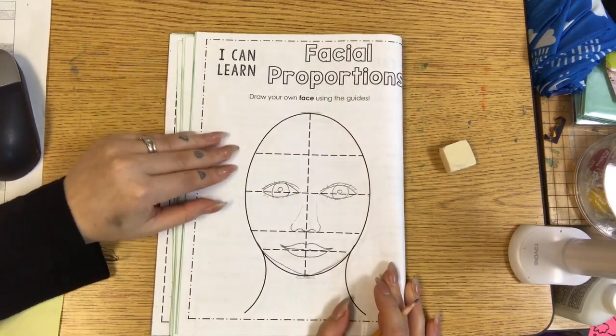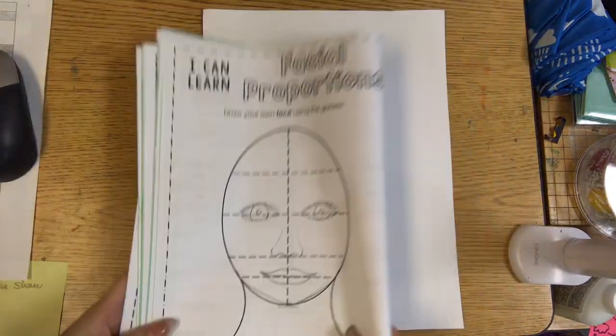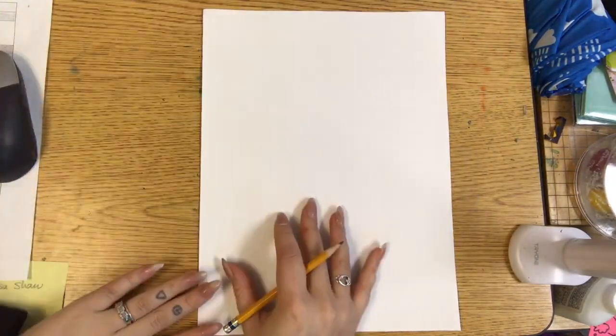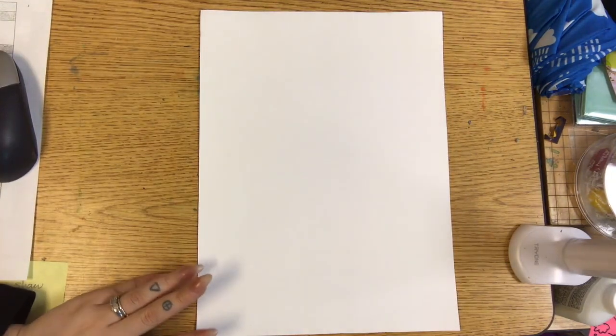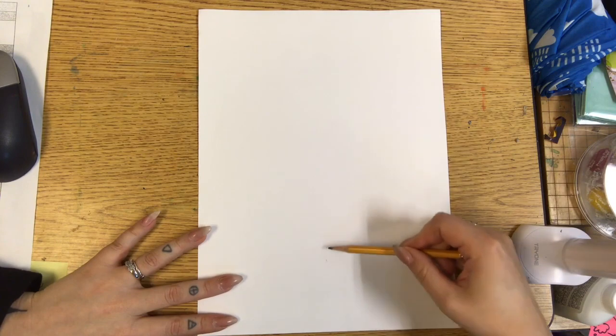So this is where we're going to stop today. Now that we have practiced facial proportions, we can start to apply it to our final draft of the drawing of our realistic self-portrait. So first you'll want to draw an oval shape.